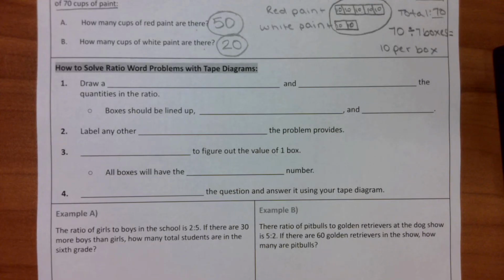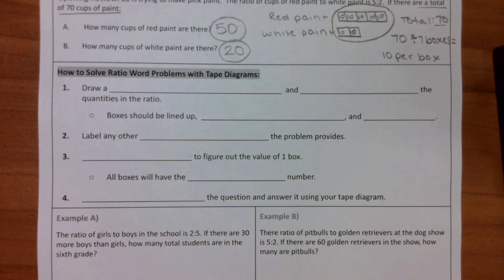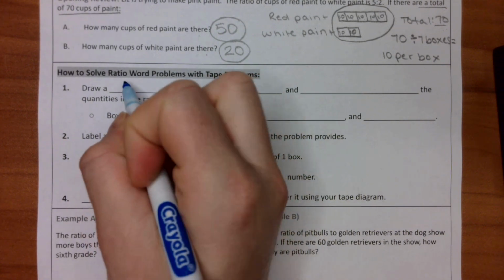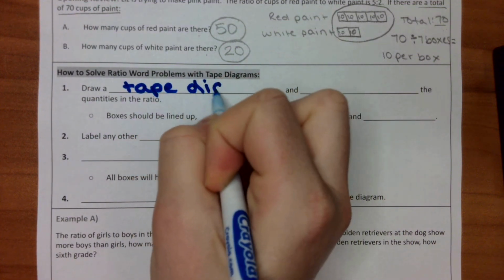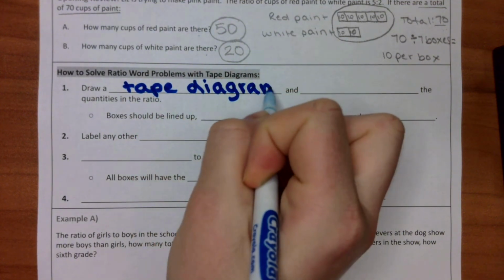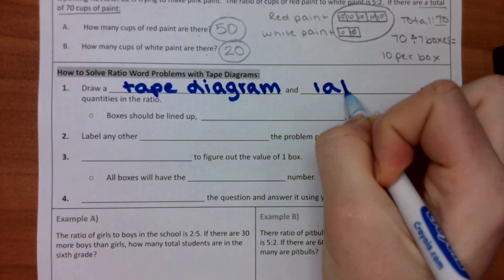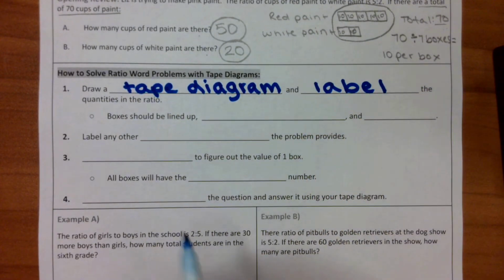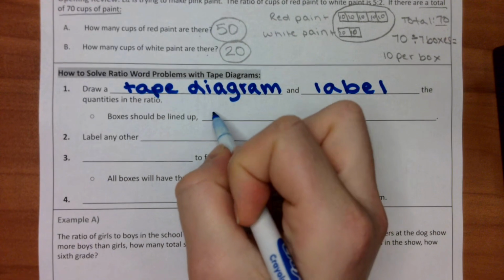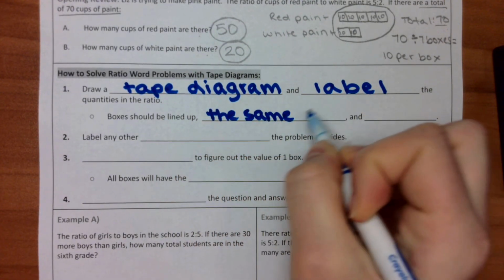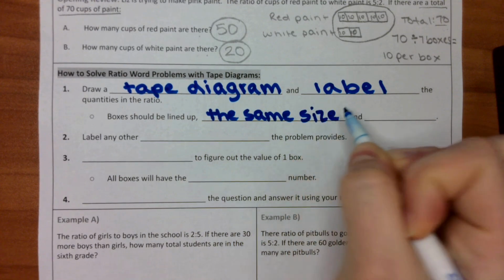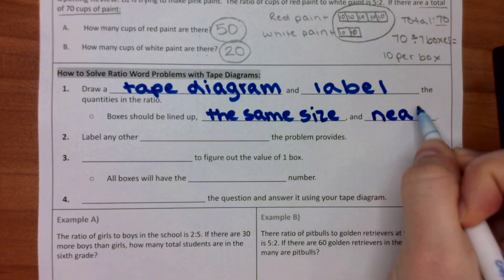Let's go ahead and take a look at our notes. The first step when we're solving a ratio word problem is to draw a tape diagram and label the quantities in the ratio. You should be writing with me. Boxes should be lined up, the same size, and just really neat work.